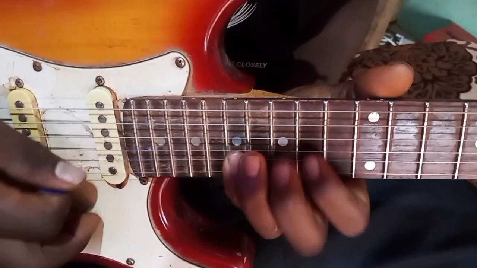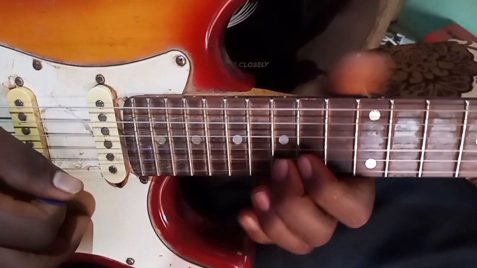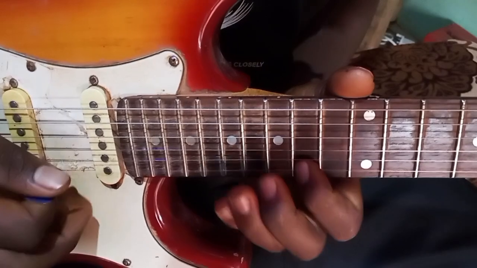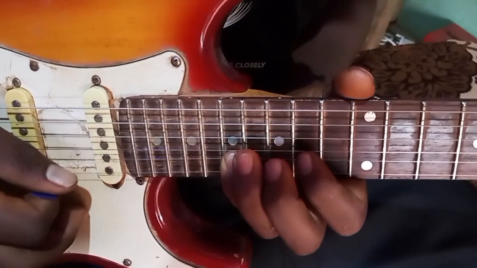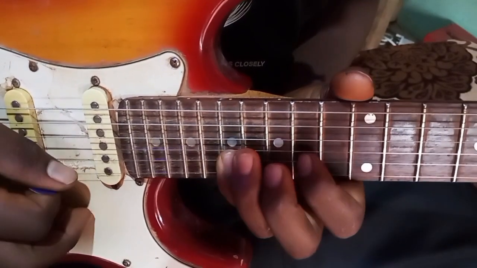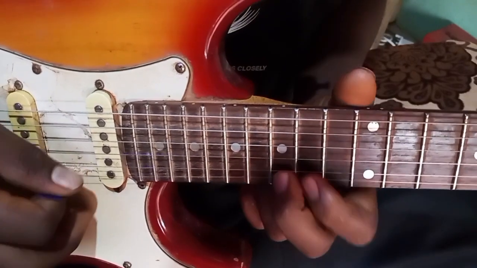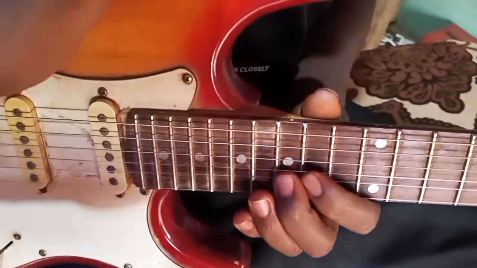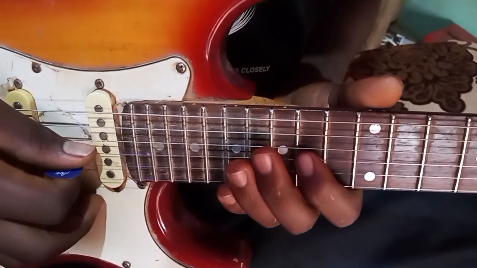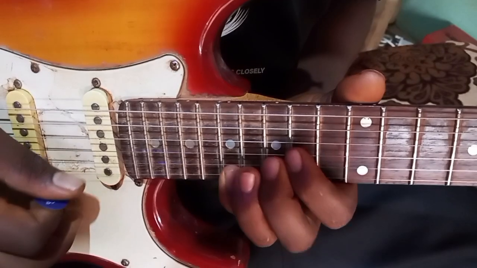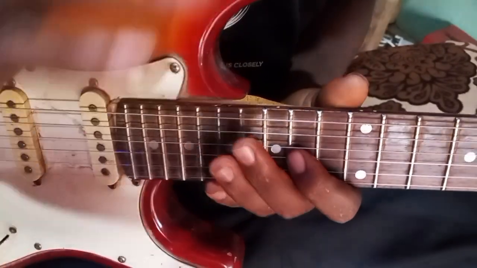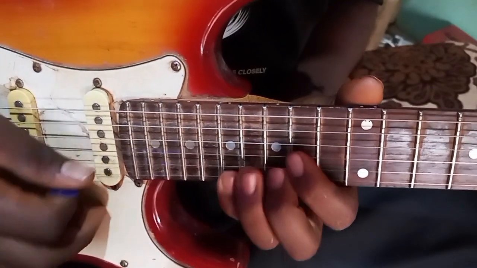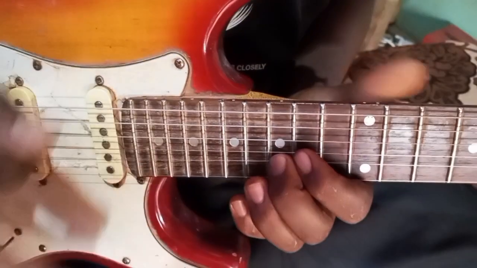Fa, mi, re, do, which is your 4, 3, 4, 3, 2. 4, 3, 2, 1. Fa, mi, re, do. So let's combine the first phrase and the second phrase. The first phrase is like this. So the first and second phrase is like this. That's the first and second phrase.